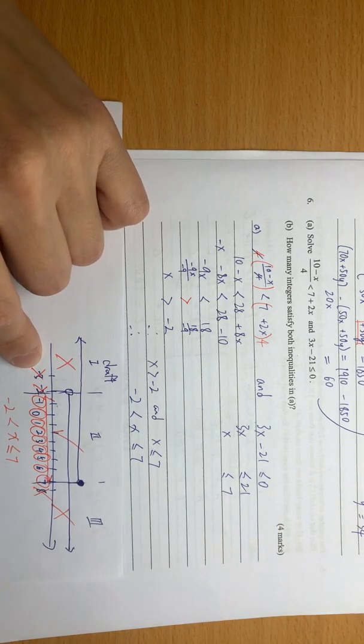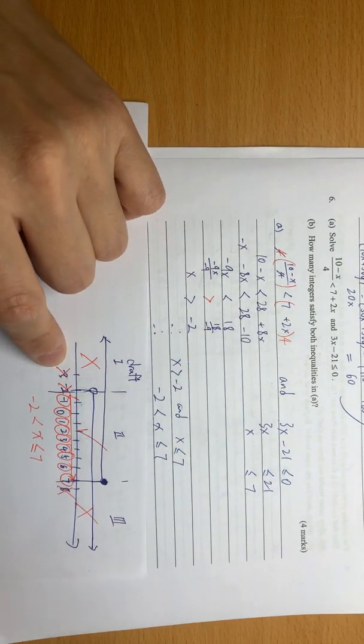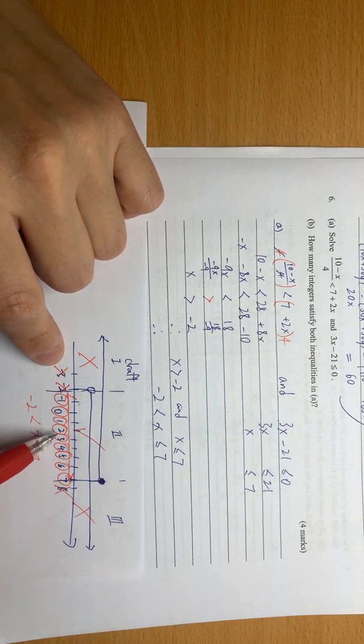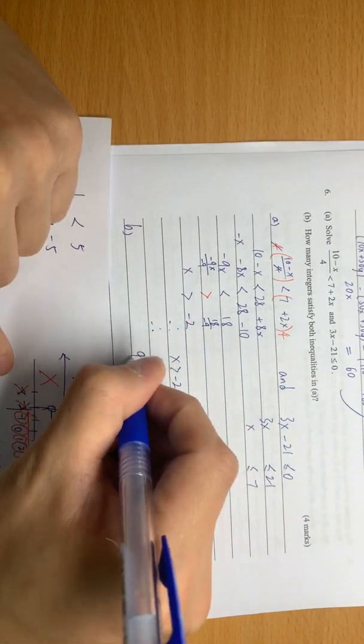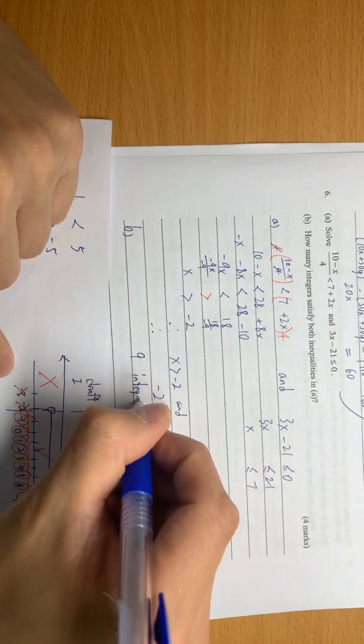And then please count very carefully. Don't make any careless mistake. 1, 2, 3, 4, 5, 6, 7, 8, 9. There are 9 integers that fulfill the requirement. 9 integers.